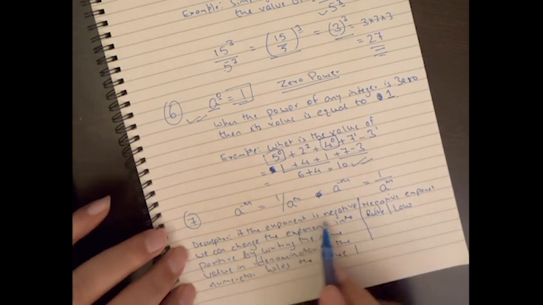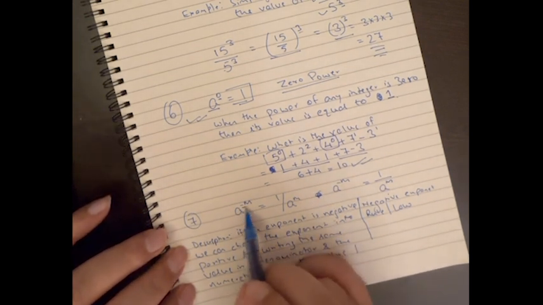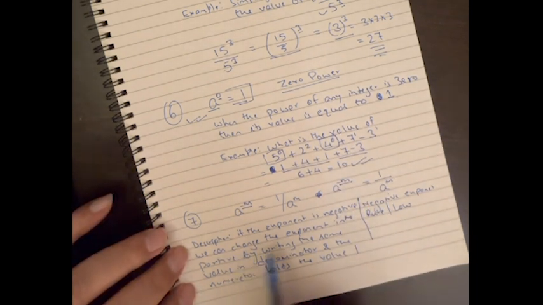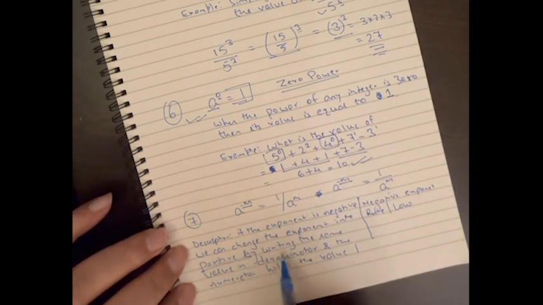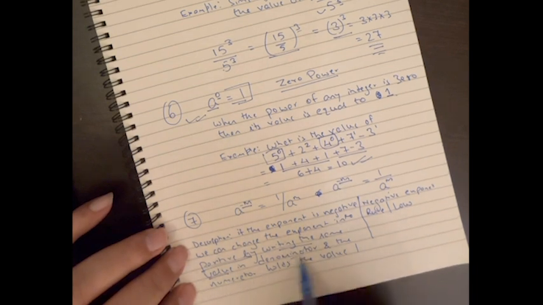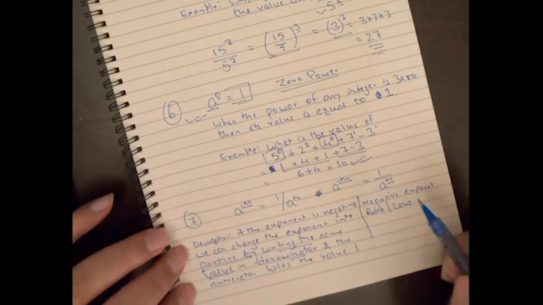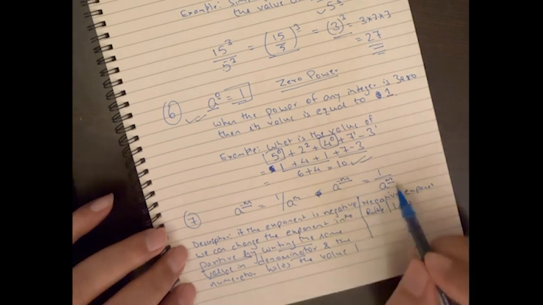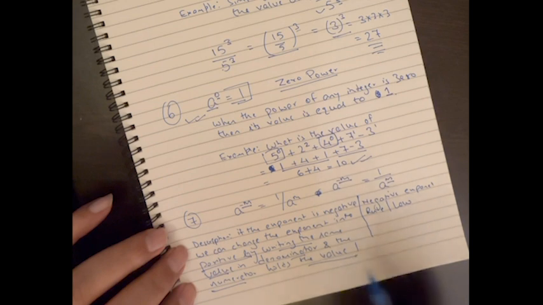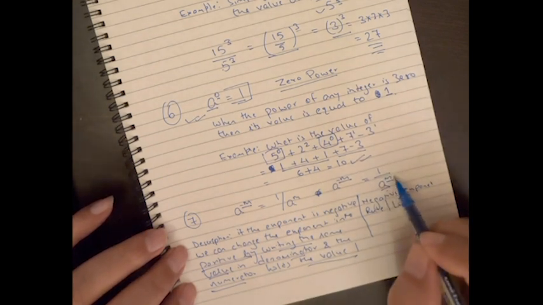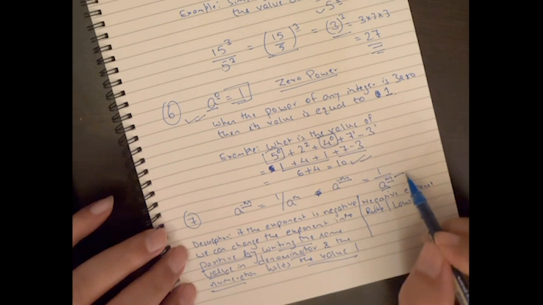So if the exponent is negative, we can change the exponent into positive by writing the same value in the denominator. We will write the same value in the denominator and convert the negative into positive, and the numerator holds the value 1. So this will become 1 by the integer with the exponent positive from negative.